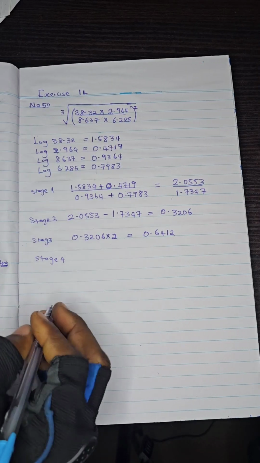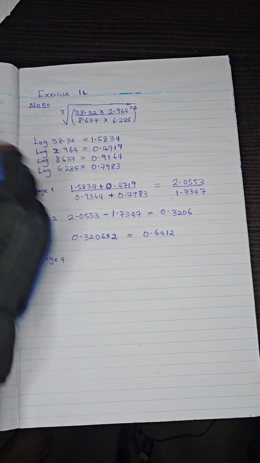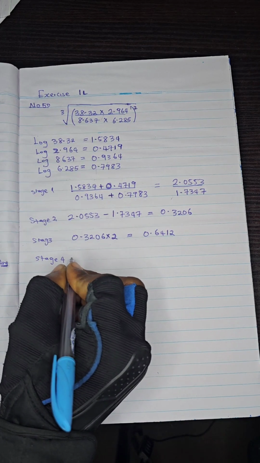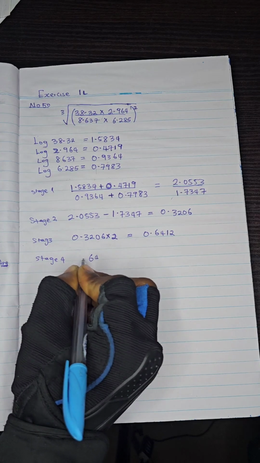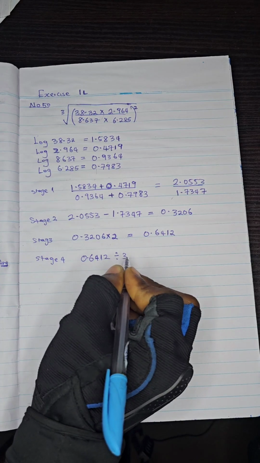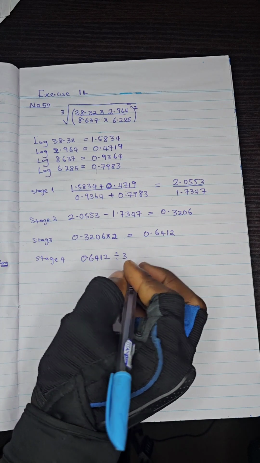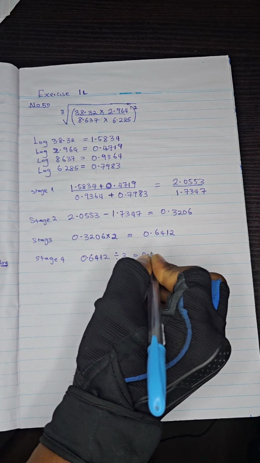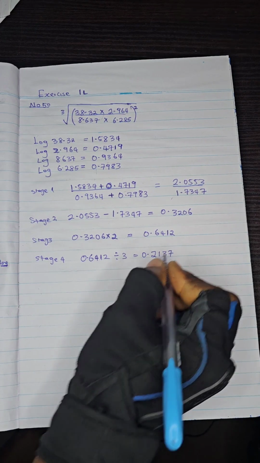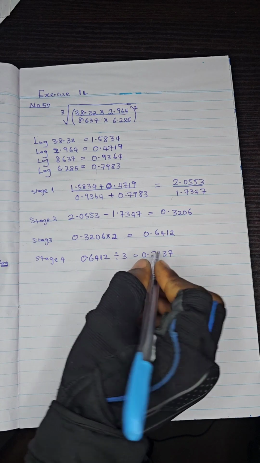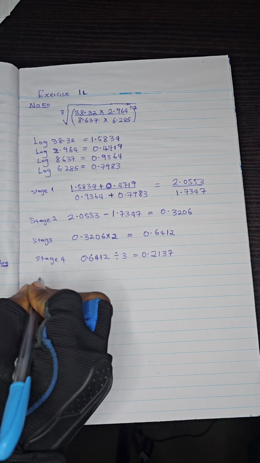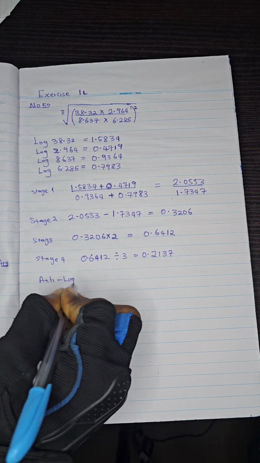I'm solving the root. From our law, what does root mean? You divide by the root. Whatever that is here, you divide it. So it will be 0.6412 divided by 3. I'll have 0.2137. Now I've gotten this 0.2137. I've finished solving everything here. What is the next thing I'm going to do? I'll find the antilogarithm. See how simple it is.